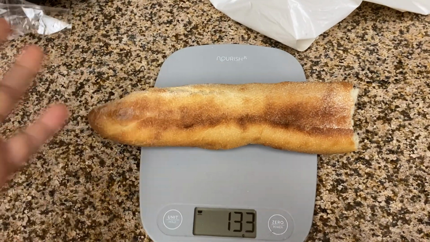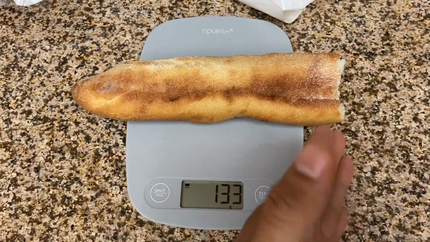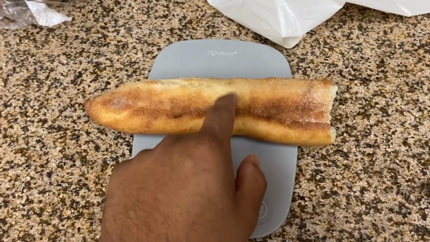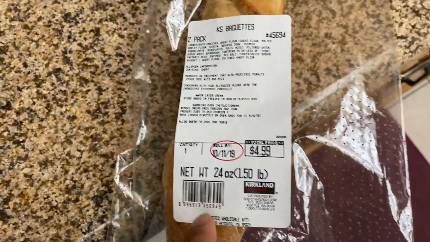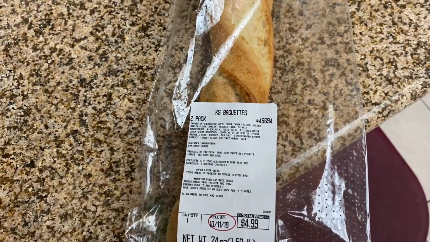Now, obviously this is 130 grams or 133 grams. So if you were to eat this much bread, you would put into MyFitnessPal that you ate 133 grams of this bread. You would scan this nutrition label or just type it in, the KS baguettes, and that's how you would do it. And so you would do that for basically anything you eat, right?